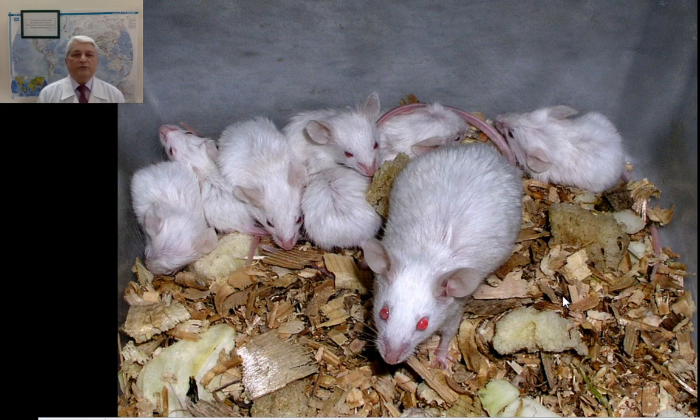I want to tell you that Köhler and Milstein, about whom I told you, published their investigation devoted to the creation of the hybridoma technique in 1975. And in 1984 they received the Nobel Prize. 1975 publication, 1984 Nobel Prize.